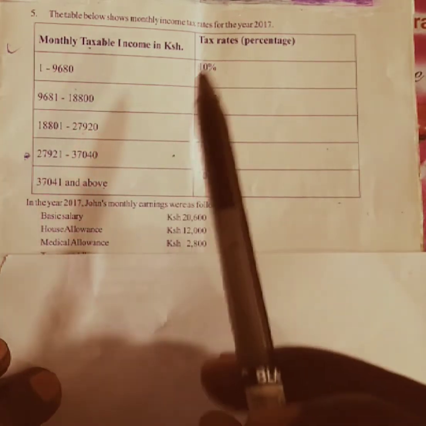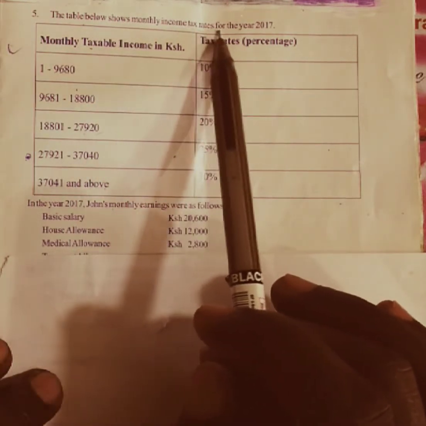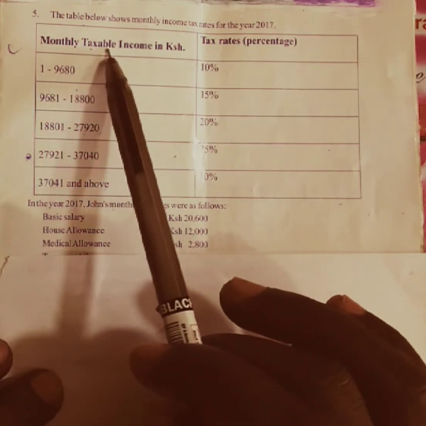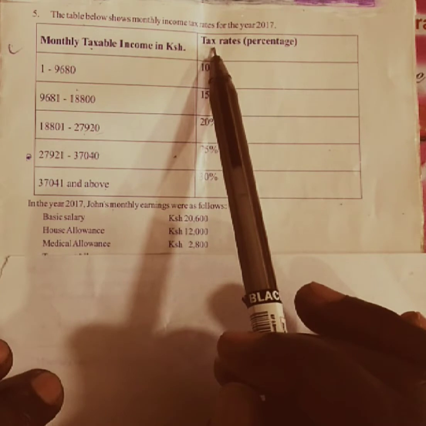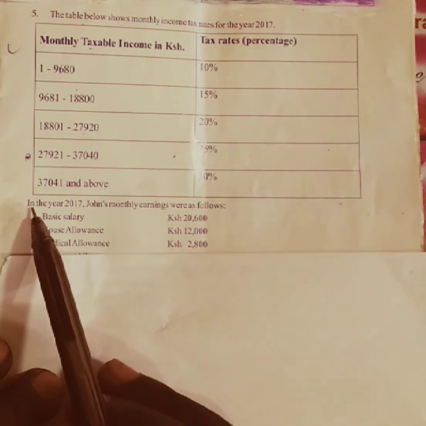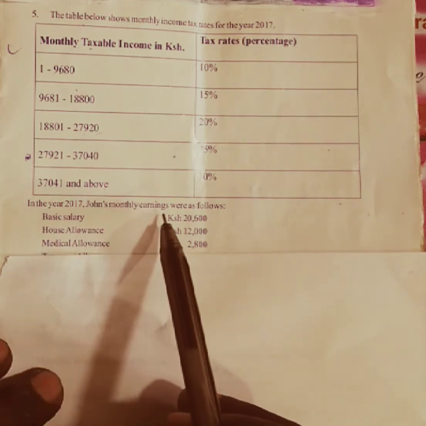And the question reads, the table below shows the monthly income tax rates for the year 2017. We have been given the monthly taxable income in Kenya shillings. Then the tax rates are given in percentages. And the question continues. In the year 2017, John's monthly earnings was as follows.